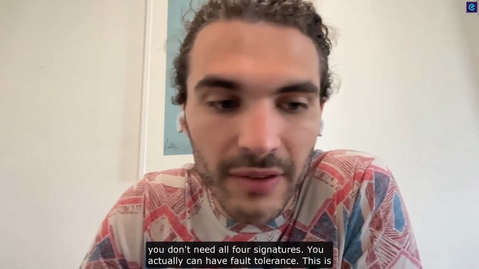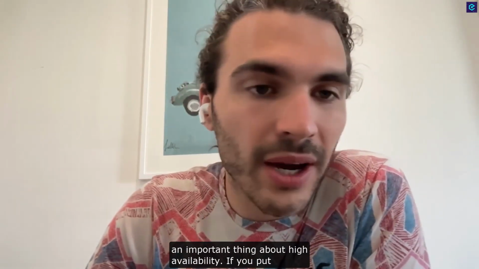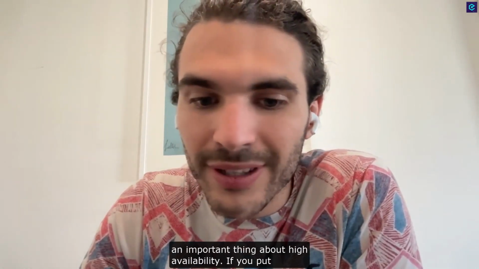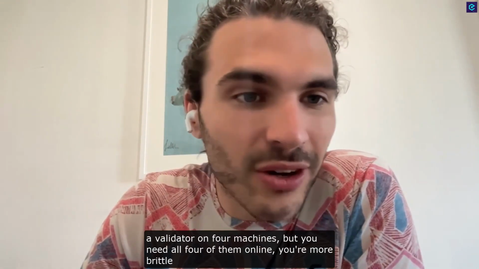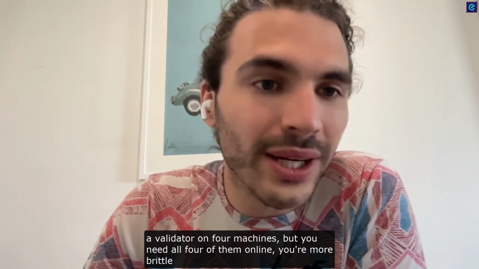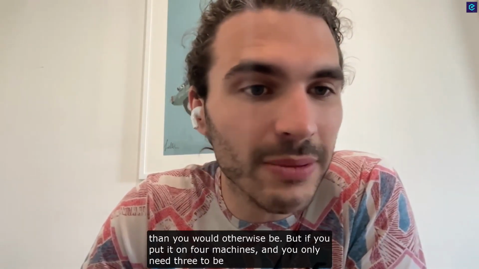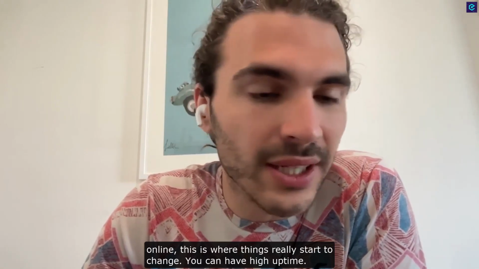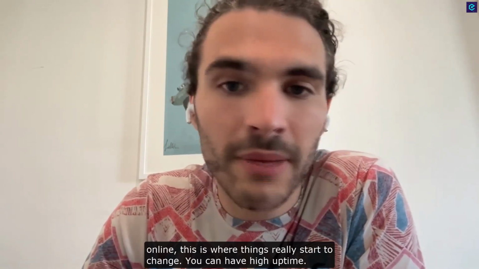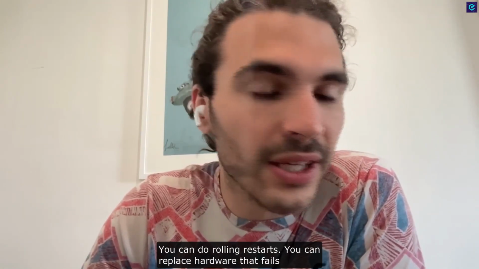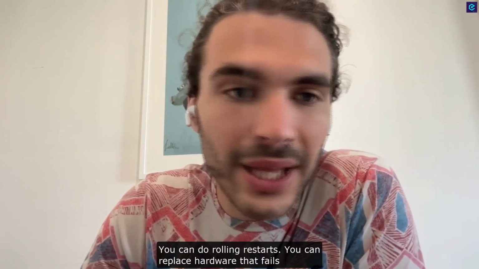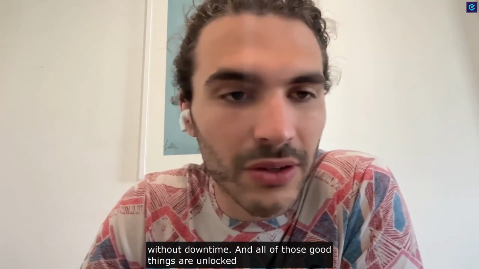This is one of the super important things about high availability. If you put a validator on 4 machines, but you need all 4 of them to be online, you're more brittle than you would otherwise be. But if you put it on 4 machines and only need 3 to be online, this is where things really start to change. You can have high uptime, you can do rolling restarts, you can replace hardware that fails without downtime, and all of those good things are unlocked with distributed validators.